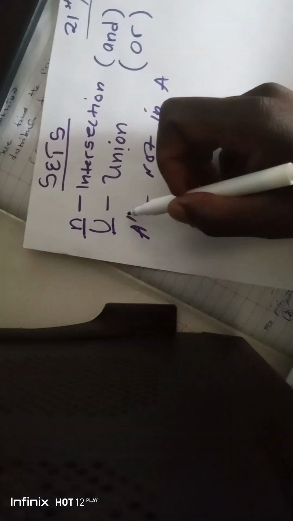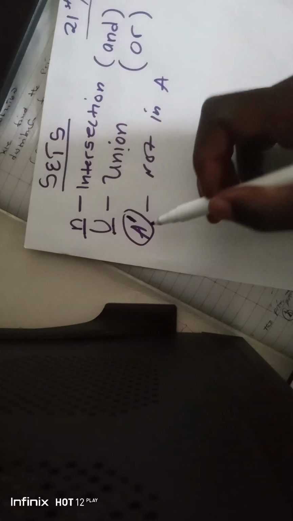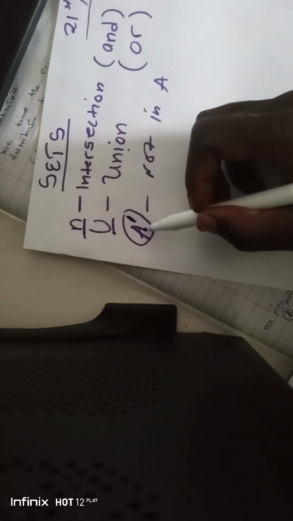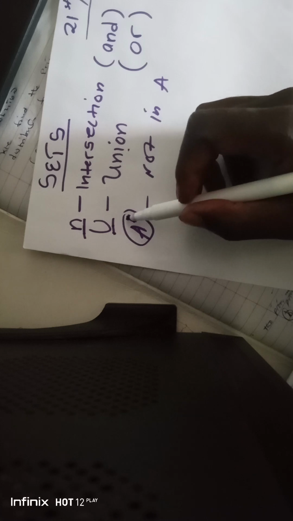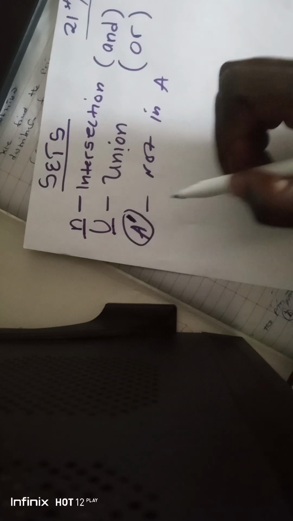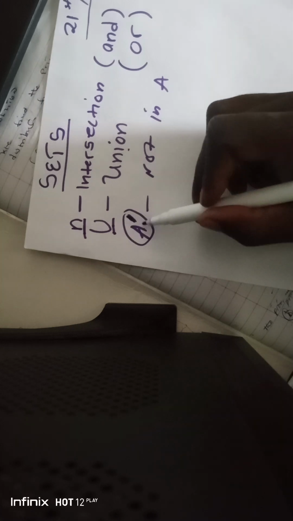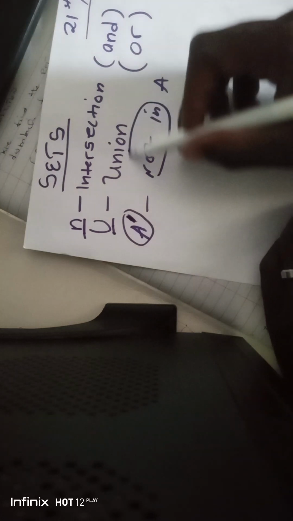Now, when you look at this symbol, I've just used A with a slash or bar, it means complement. So if I write A complement, it means what is not found in A but anywhere else. That is what it means when you say A complement, meaning not in A. Those elements that are not found in A.